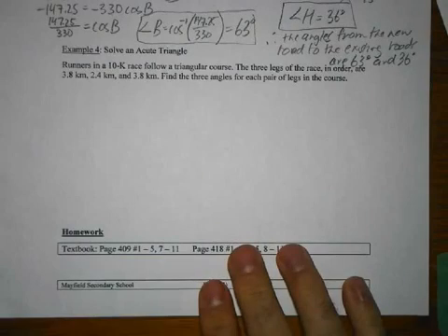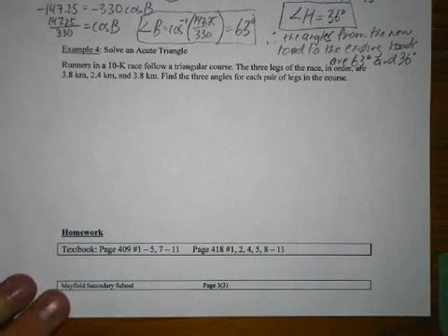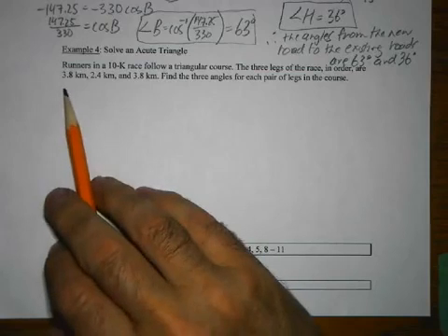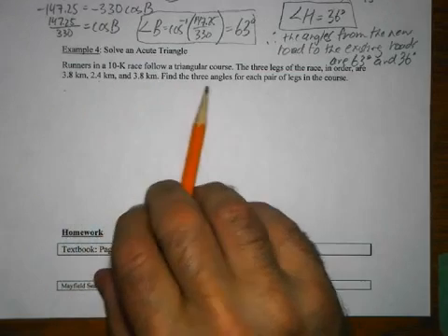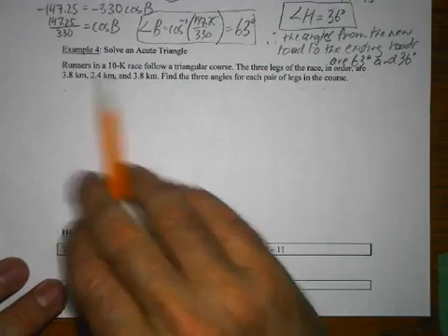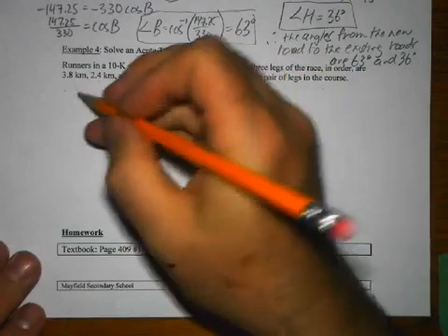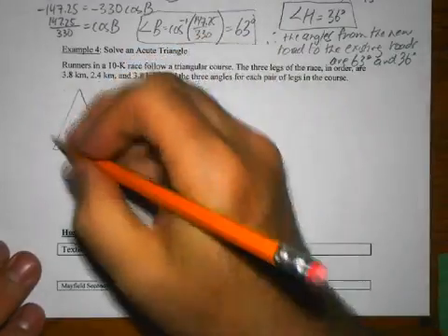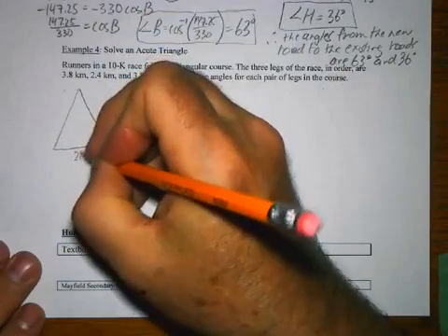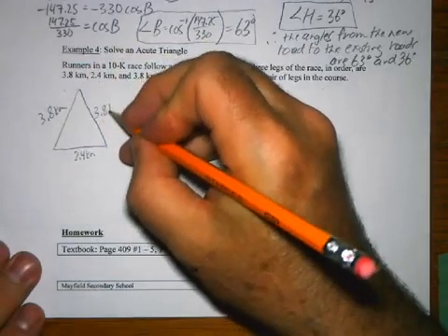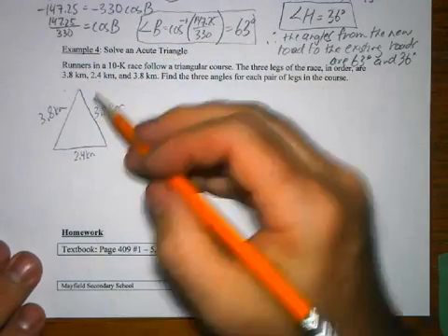Okay, one last question here. So no picture this time. We have to draw our own. Runners in a 10K race follow a triangular course. Three legs of the race in order are 3.8, 2.4, and 3.8 kilometers. Find the three angles for each pair of legs in the course. So hopefully when you look at this, you go, oh, look, two sides are the same. Okay, so that's an isosceles triangle. So I've got this side is 2.4 kilometers, this is 3.8, and so is this. So they want to know the three angles inside this course.